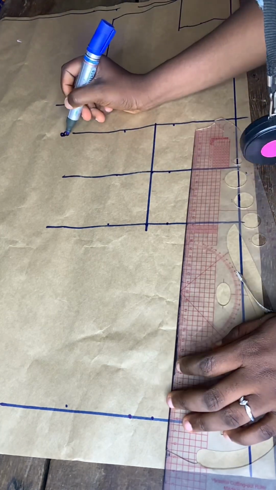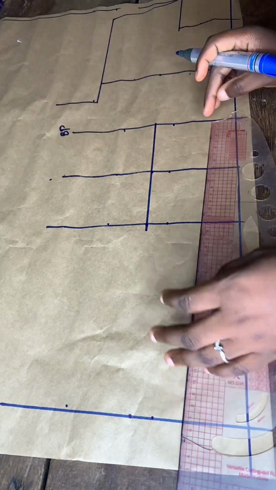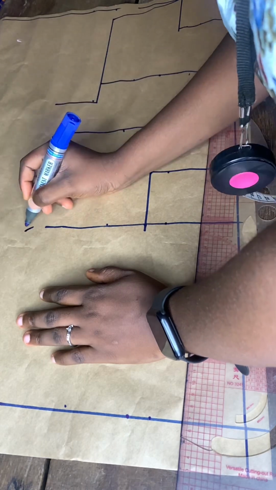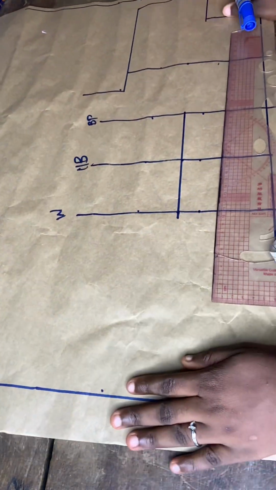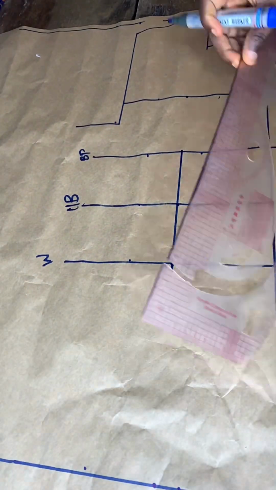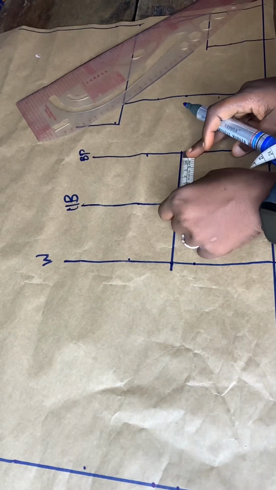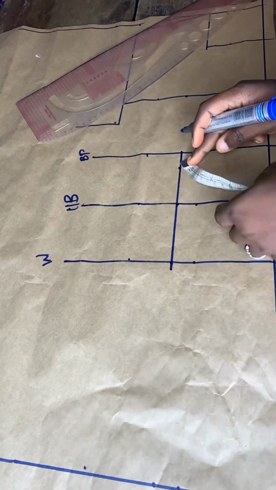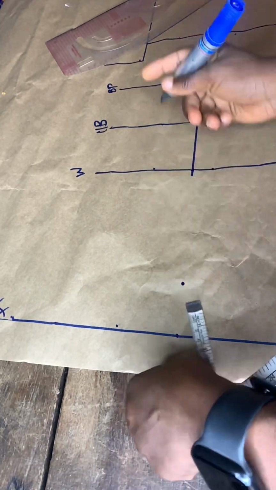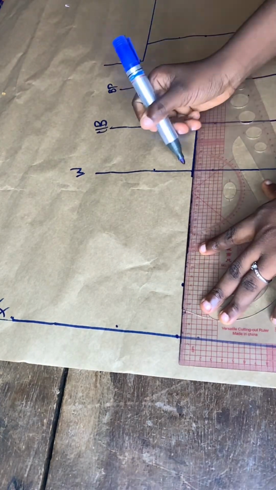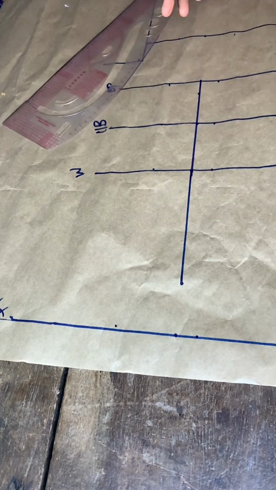Then the next thing you are going to do is to label, so you will not make mistakes. Under bust, waist, then the top length. That's going to serve as your hips now. Afterwards, you come down by 1 inch. That is where your dart will start from. There from the hip side, you are going to go up by 2 inches. Then you connect the lines together.